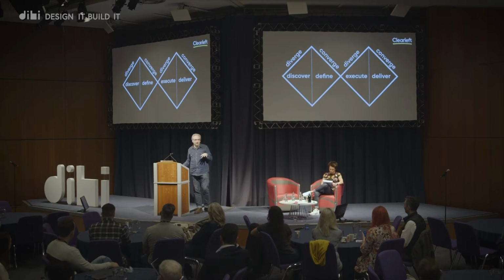And this is the part that's actually really useful, because the double diamond isn't necessarily accurate. On some projects, one of those diamonds is twice as big as the other, and it's not like these four things take up an equal amount of time on every project. Every project is different. But this idea of being explicit about 'we are now diverging', and then being explicit when you say, okay, now we need to converge and make a decision, that's super useful. In fact, that can be applied to almost anything.